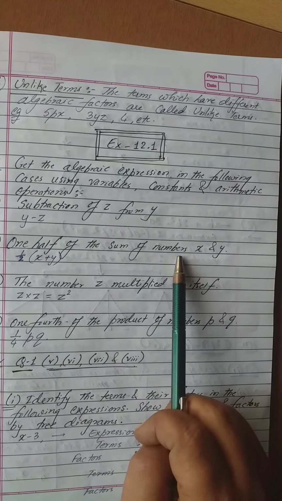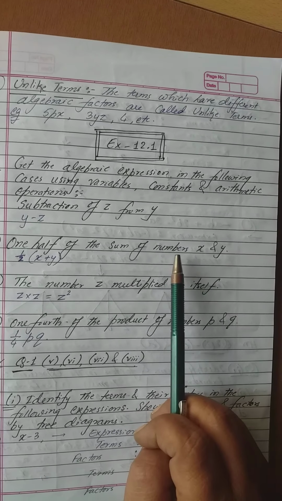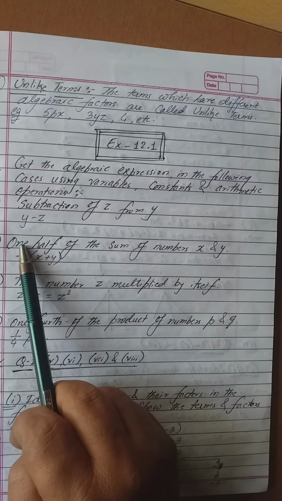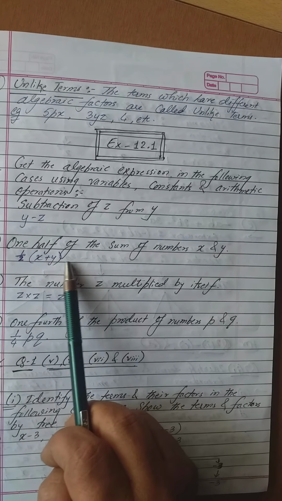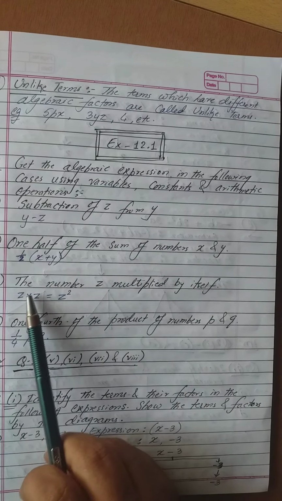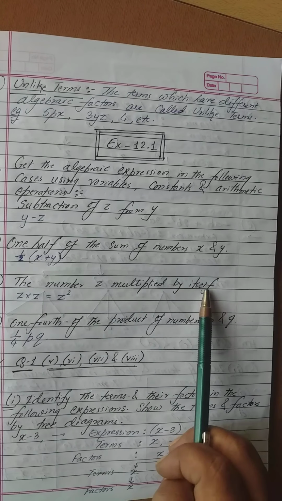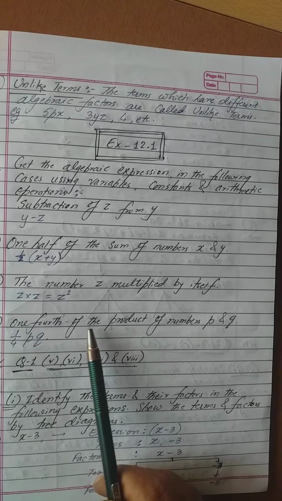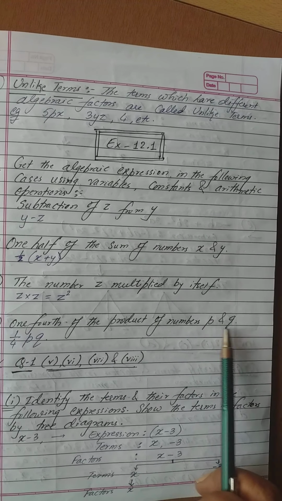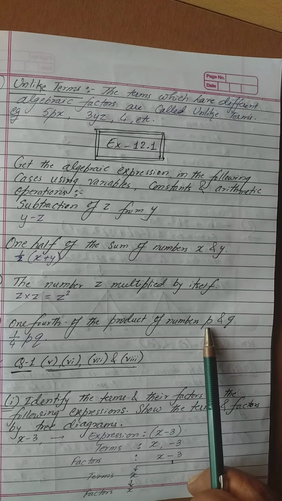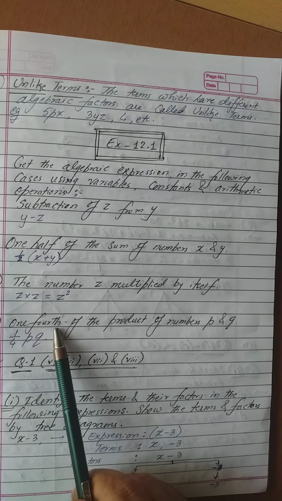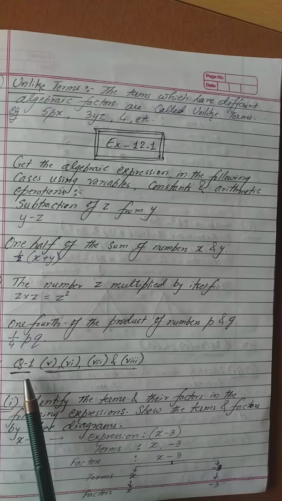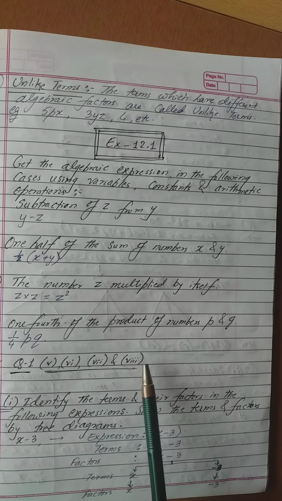Half of the sum of numbers x and y: first you have to do the addition of x and y, that is x plus y, and it is half, that is 1/2 into bracket x plus y will be your expression. Third, the number z multiplied by itself, that is z multiplied by z, that is z square will be your expression. 1/4 of the product of numbers p and q: first you have to multiply p with q and it's 1/4, that is the expression will be 1/4 of pq. Homework will be question number 1, sums number 5, 6, 7 and 8.